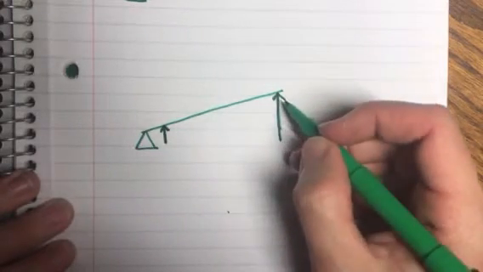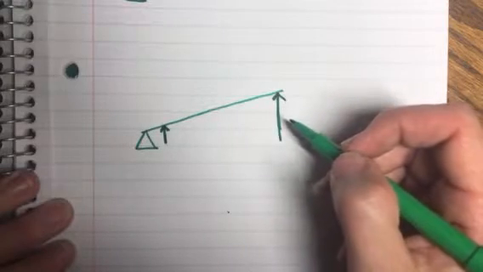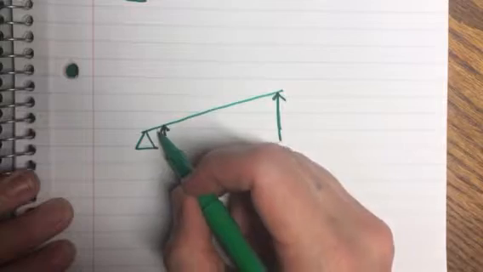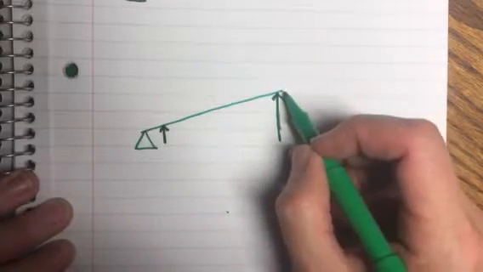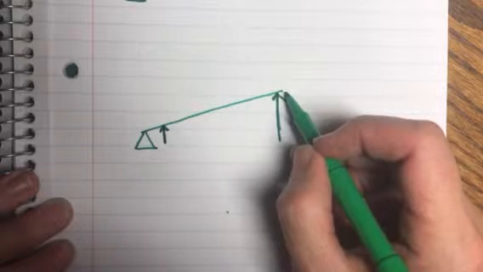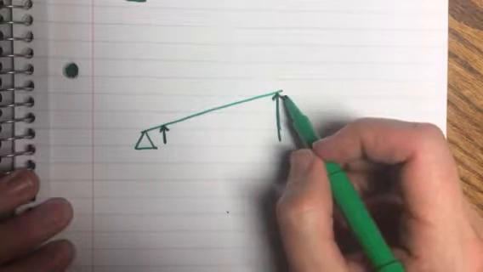So that's the kind of lever that we find a lot in our bodies, our shoulder muscles, our hip muscles that move our legs, where our leg would be the lever. Our shoulder muscles, our arm would be the lever. Our jaws even work like this.